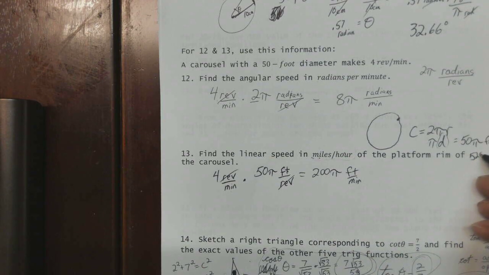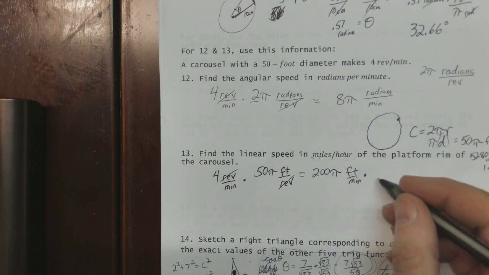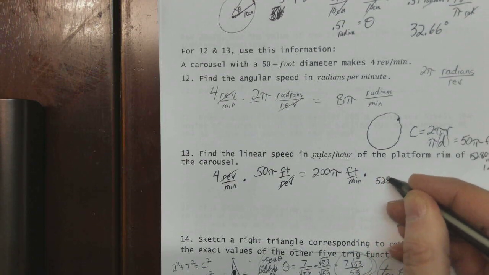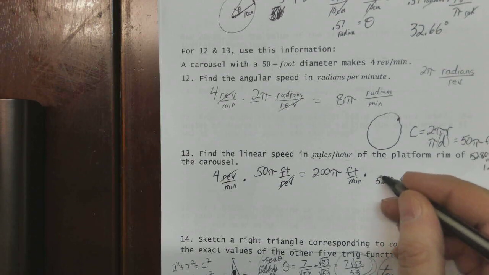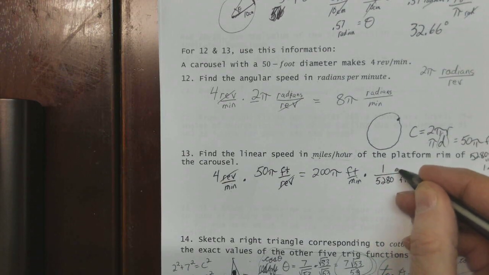And the only thing left here to do is change that to miles per hour. Okay, I do know 5,280 feet equals 1 mile, so those are equivalent. I want the feet to cancel out, so I'm going to put the 5,280 feet and the 1 mile here.